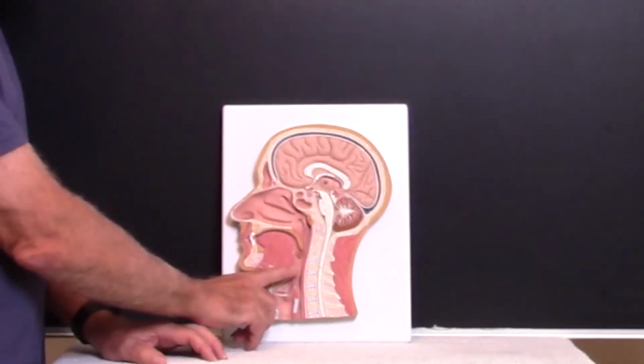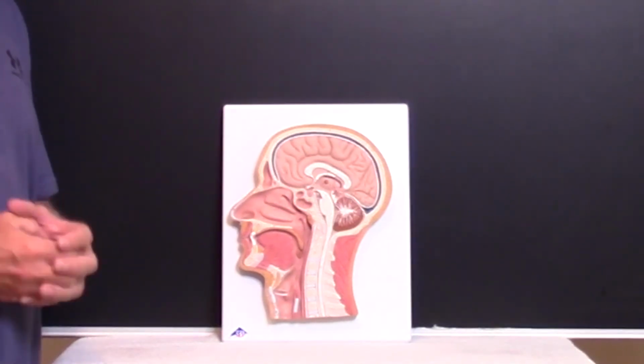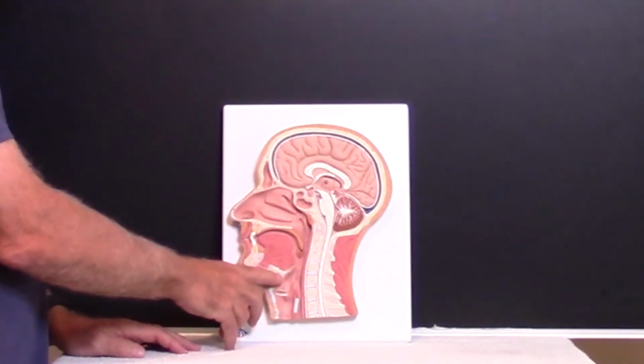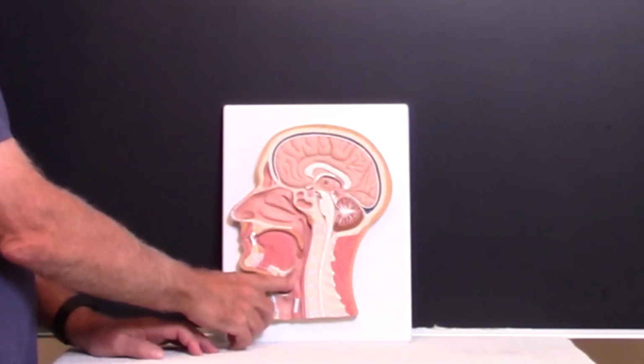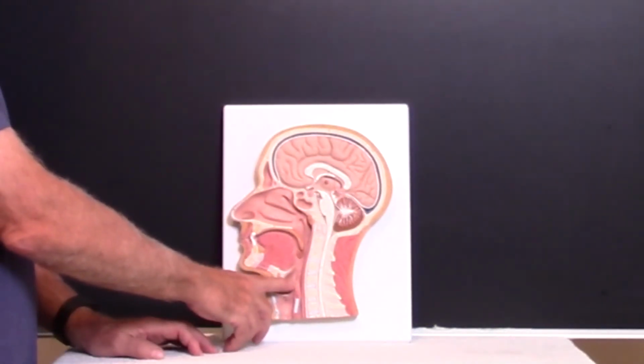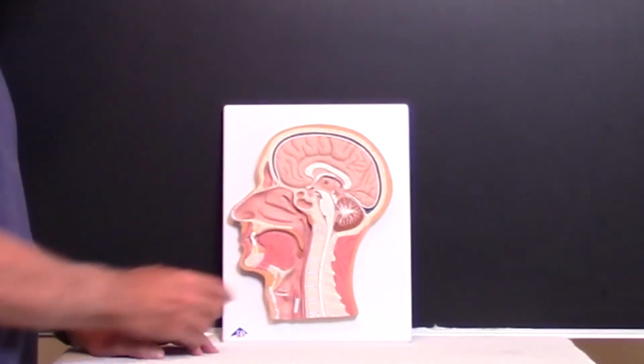So there is a flap reinforced internally by elastic cartilage called the epiglottis. Epi means on top of, and it's on top of an opening here called the glottis, which is an opening on the side of the laryngopharynx into the larynx.